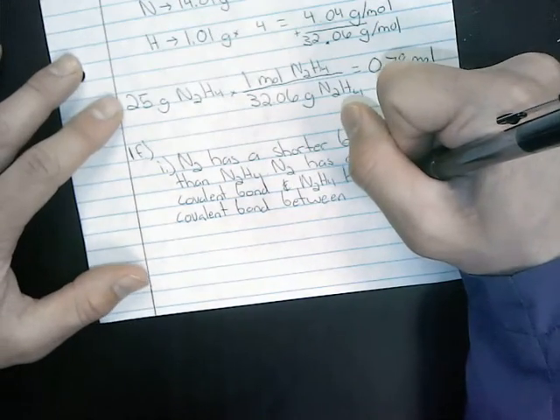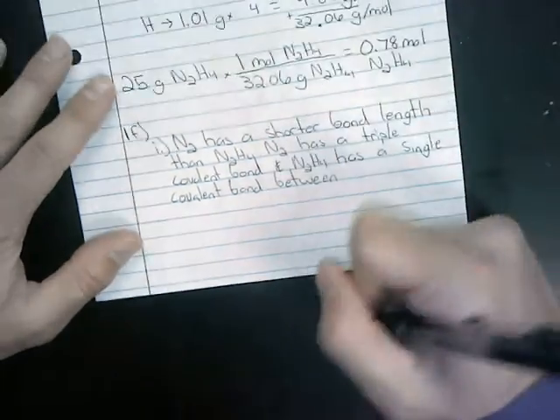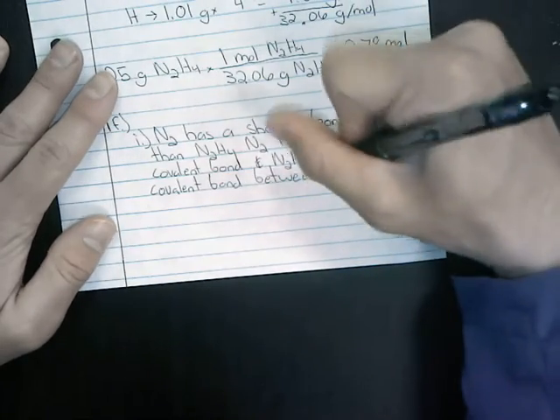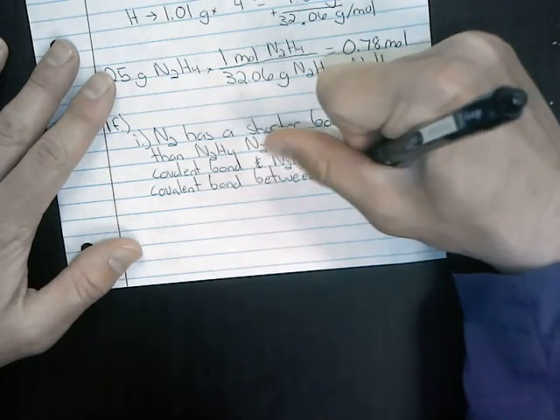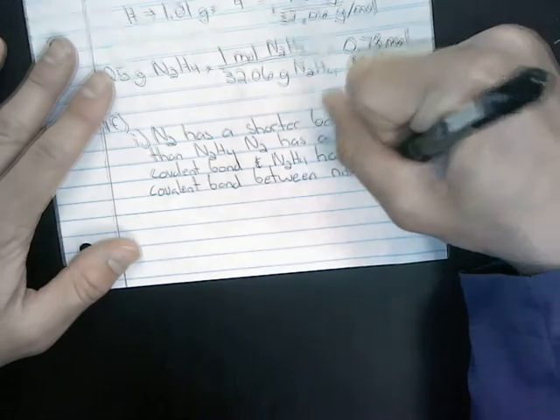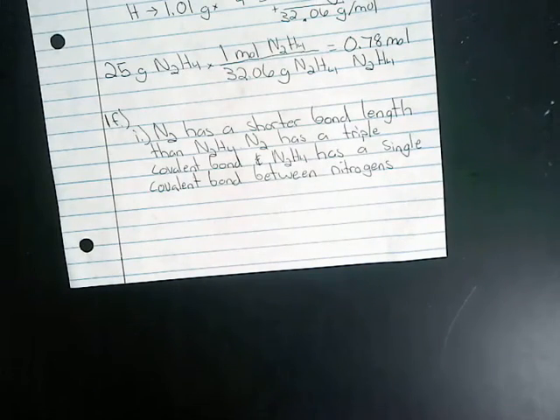So remember, as you add more covalent bonds, your bond becomes shorter and shorter. Okay, so that is how we would answer part I of that particular question.